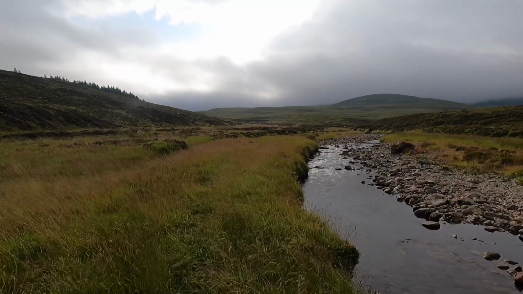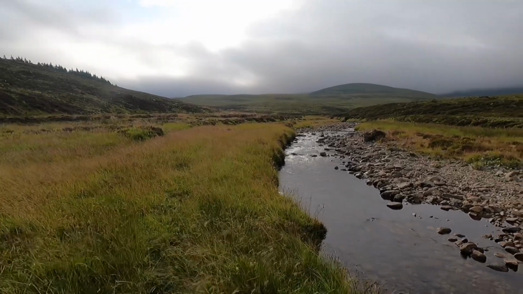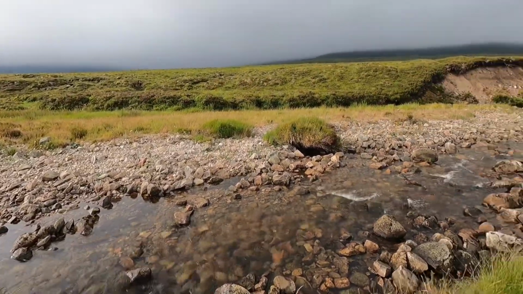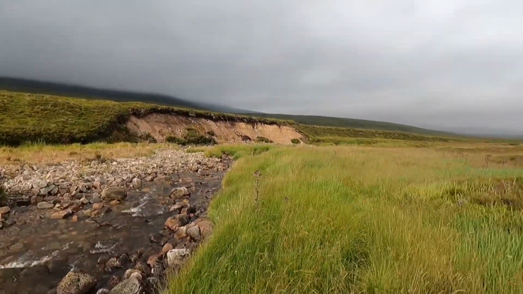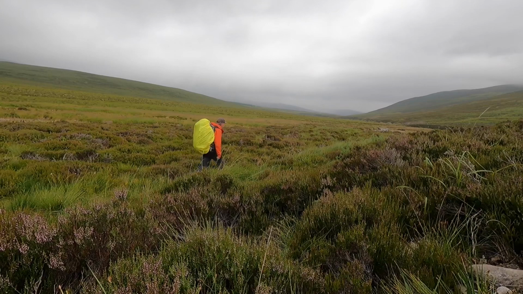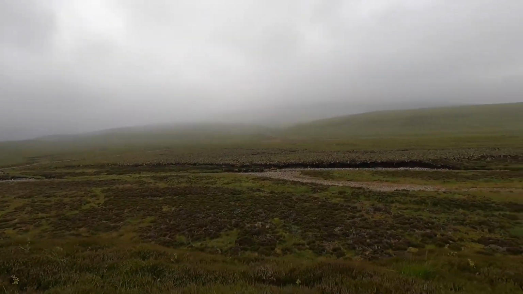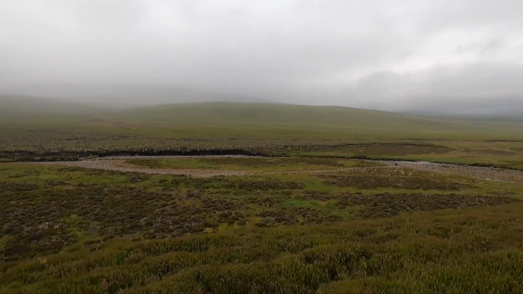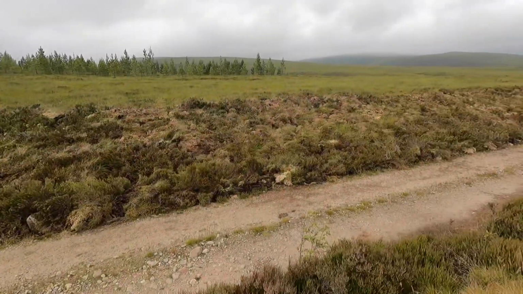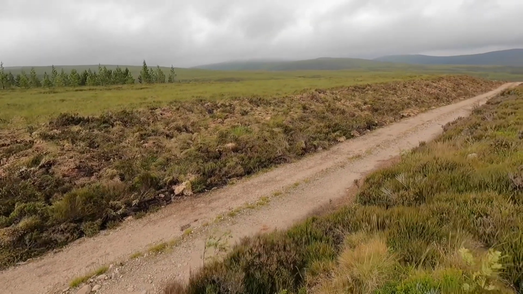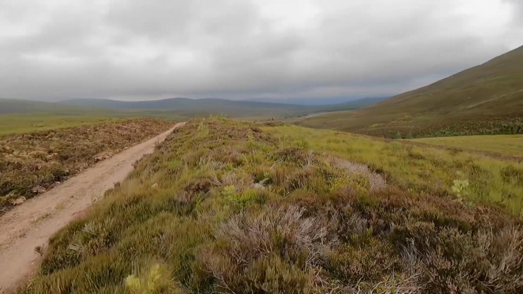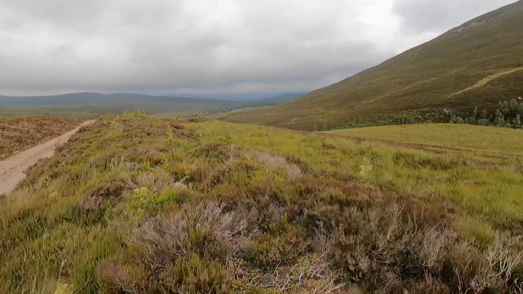Saturday the 23rd of July. It was a little bit wet this morning, but the sun's starting to come out now. So this morning I'm just following the river down off the mountains. Nice views looking north. I've just got onto this nice track now, and this will be following the glen all the way into town. So I guess I can put the map away now.